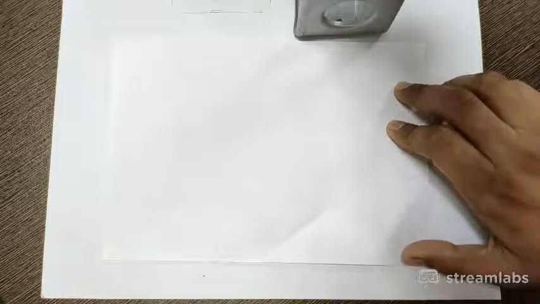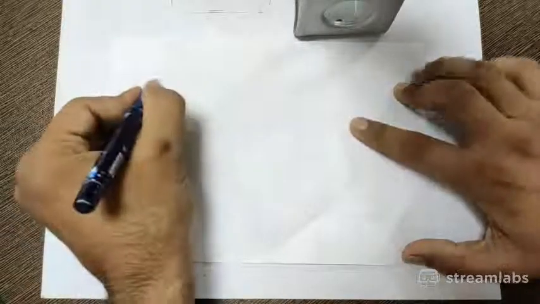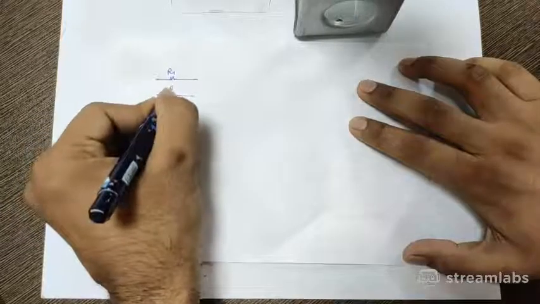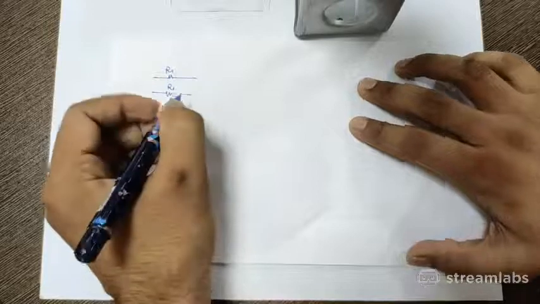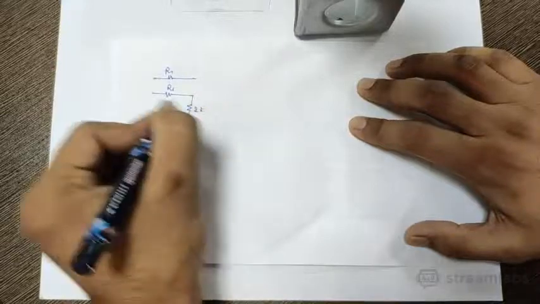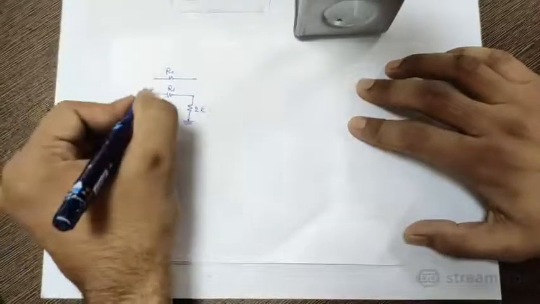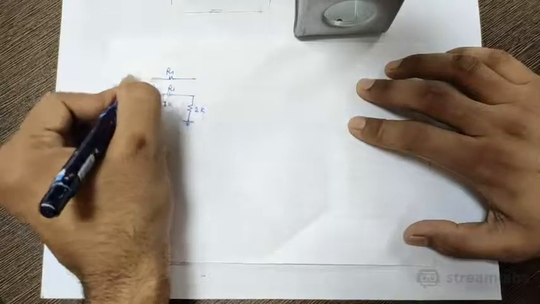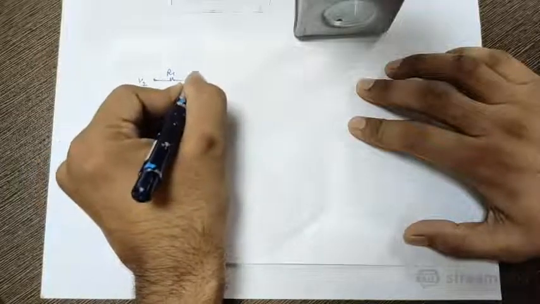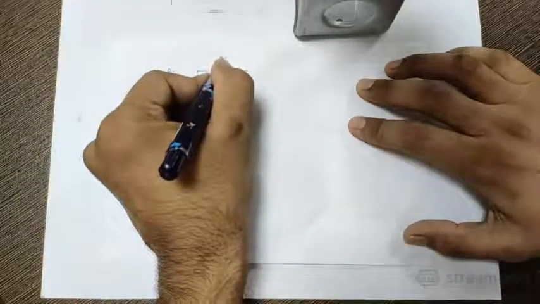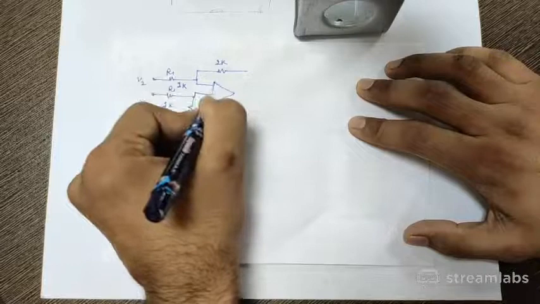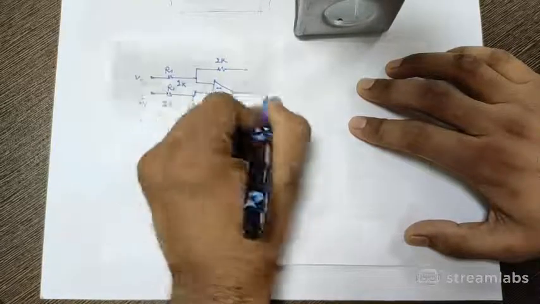R1 here and R1 here. This resistance is 2 kilo ohm. This resistance is 1 kilo ohm. Here is V1, here is V2. This is again a resistance of 1 kilo ohm, and here is a resistance of 2 kilo ohm in the feedback. These two are connected to an operational amplifier like this.